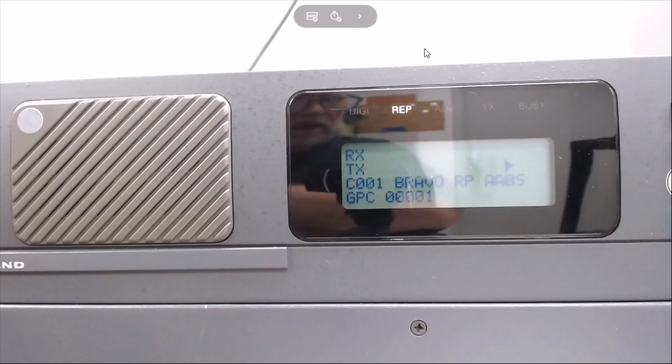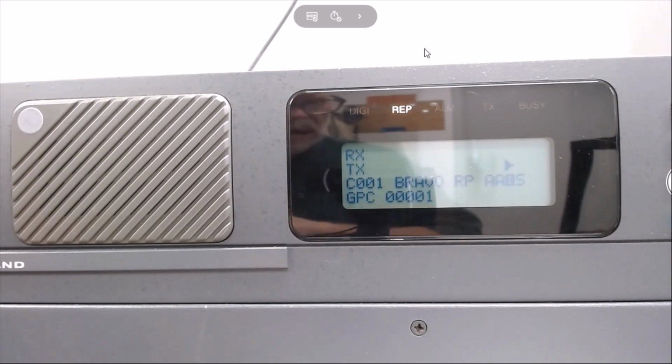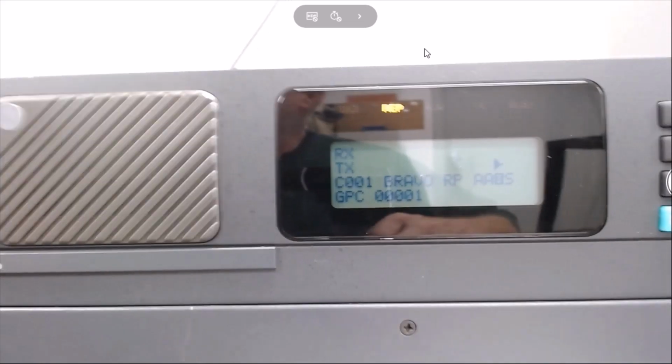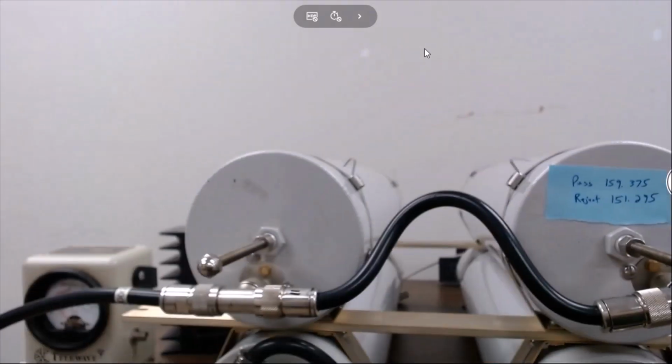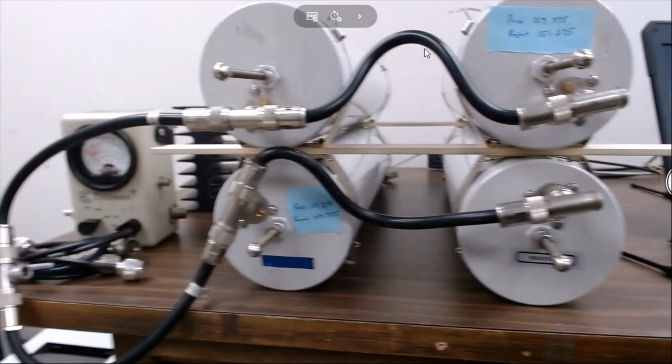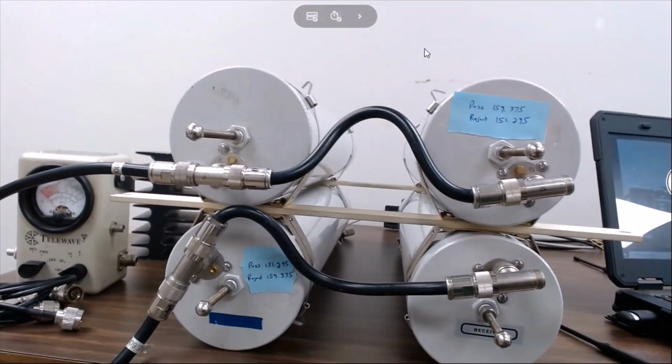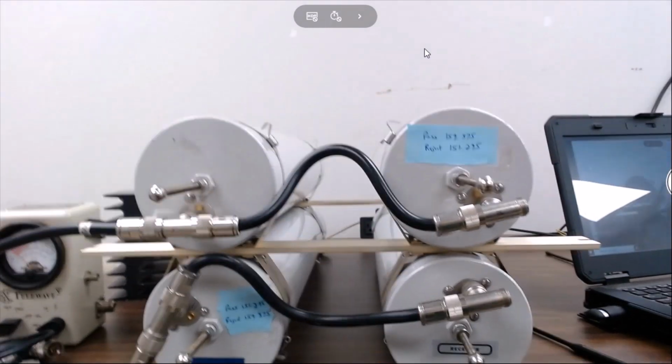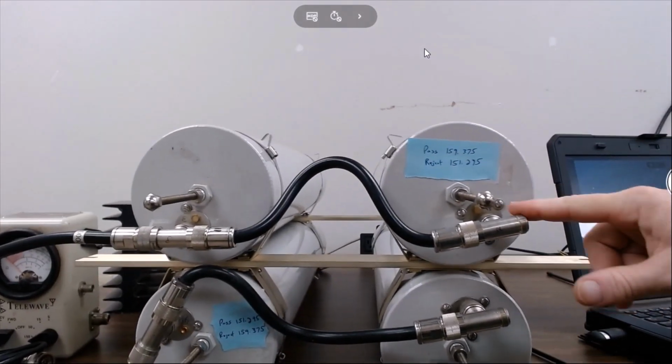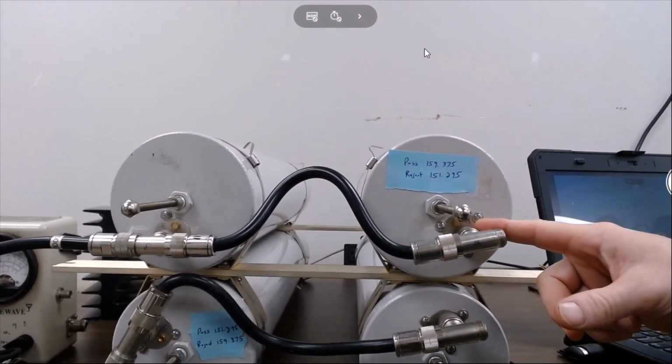Now let me go over and look at the cavities, so you can see what's going on with that. So here's a typical duplexer that we have. It's a pass reject. So it's got a can that does two things.